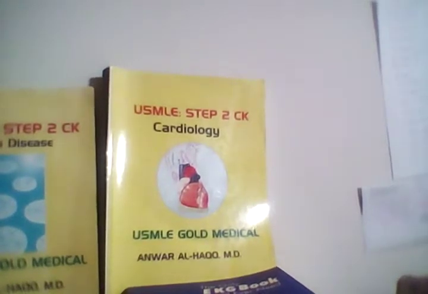We already discussed what erythrocyte sedimentation rate is. When inflammation is going on, or this kind of thing, it makes the red blood cells heavy, and so the erythrocyte sedimentation rate will be increased.